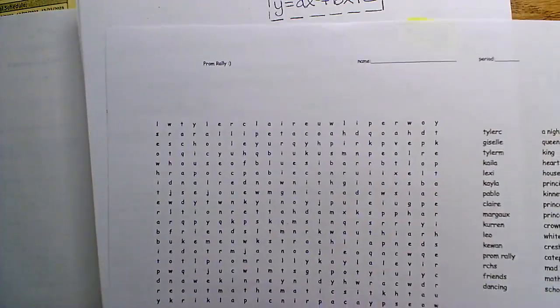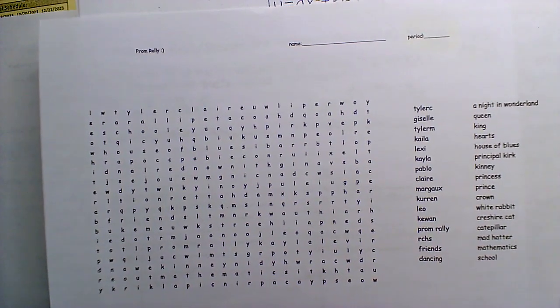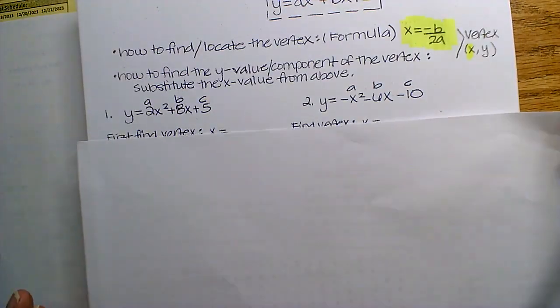Look, it's from last year, the prom rally. Who was on A Night in Wonderland? Remember?